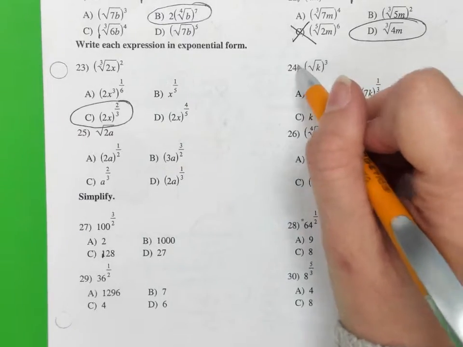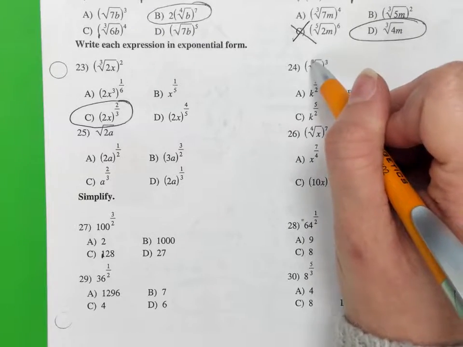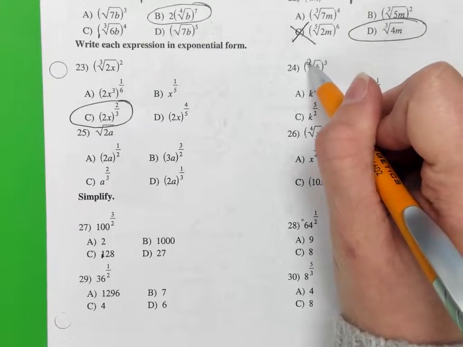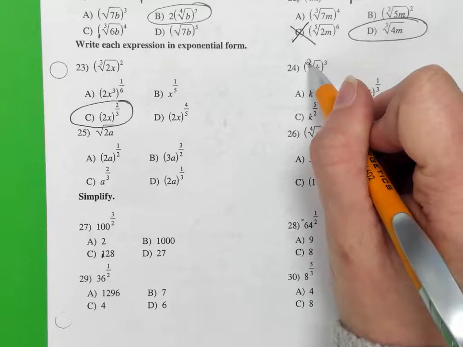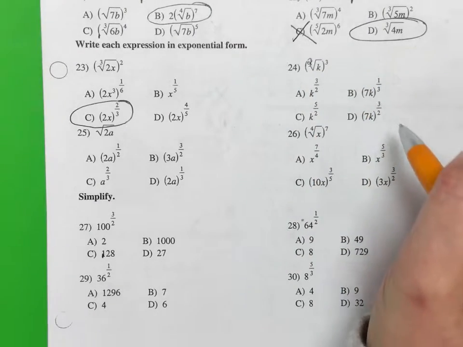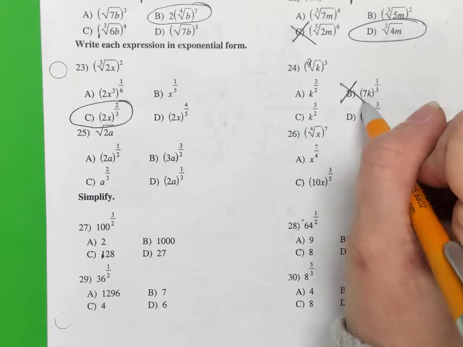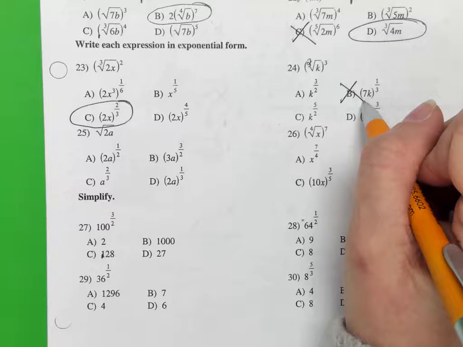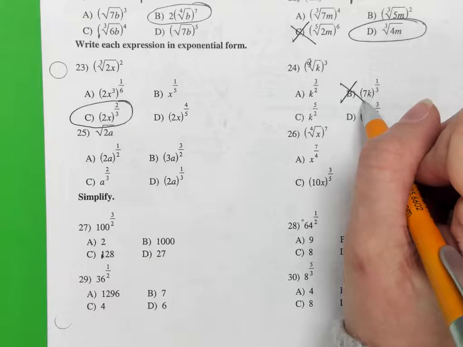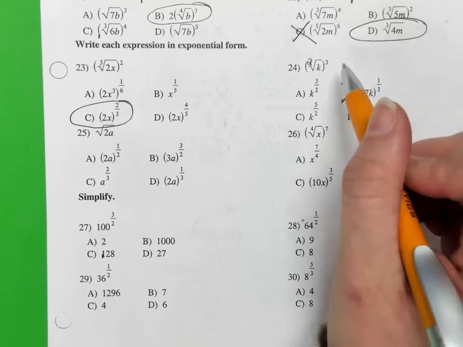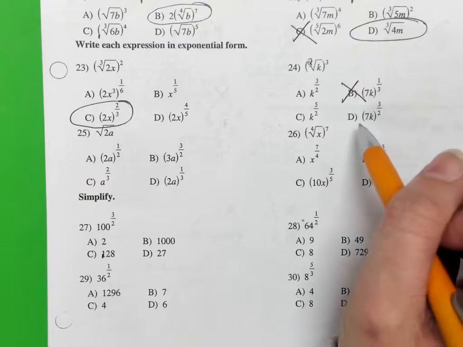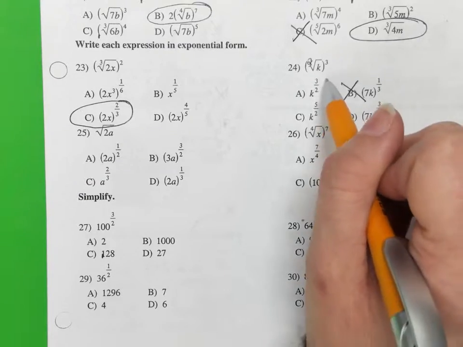All right, 24. What number is right here? 2. And it goes where on the fraction? Top or bottom? Bottom. Which one? What if there's a 1 on the bottom? There won't be on these. There never will be on these. It could be on top, but it won't be on the bottom. All right, so I've got 2 and 3. A, right? Because there's no 7.